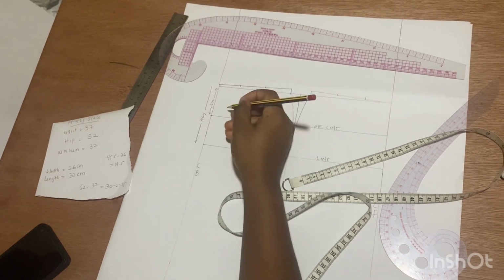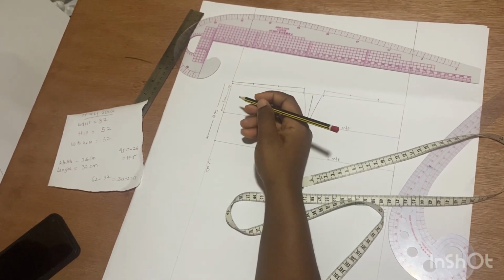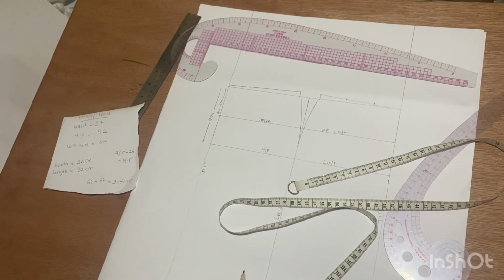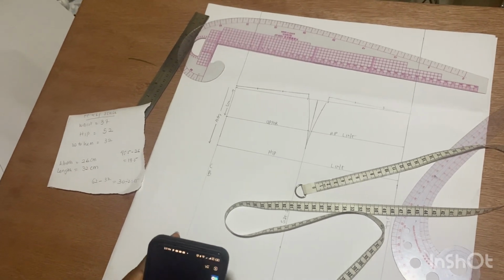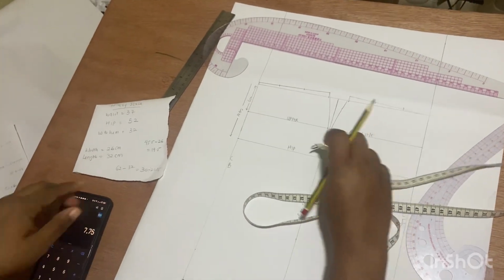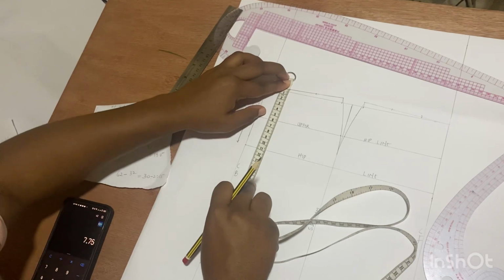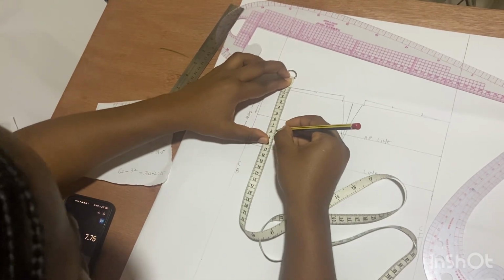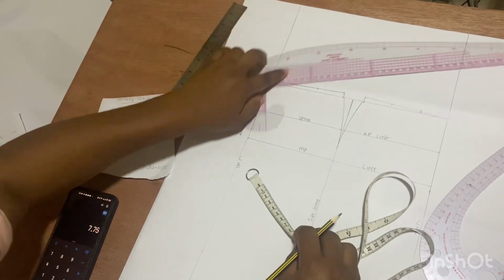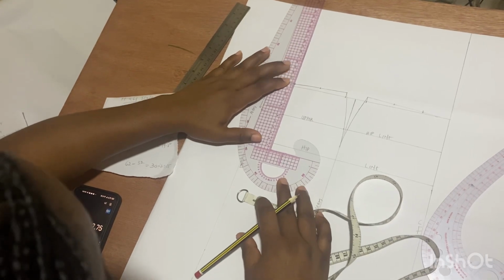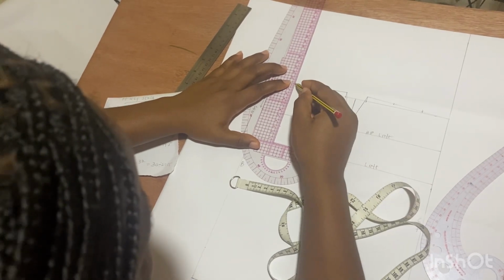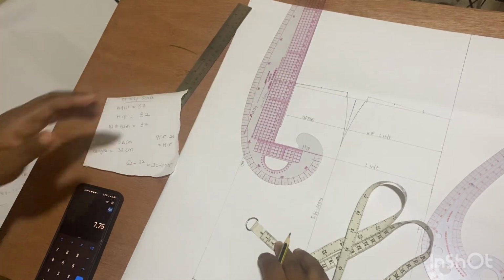Now for the center back, the standard, that's for your full scale, the dart length is 15.5. So half of 15.5, we're going to have 15.5 divided by 2. That's 7.75. So our dart length will be 7.75. That's for your first. So in between 7 and 8 is 7.75. Ensure you use your set square to get the straight line. I'm going to use my curve ruler and make sure I place it properly. This is 7.75.